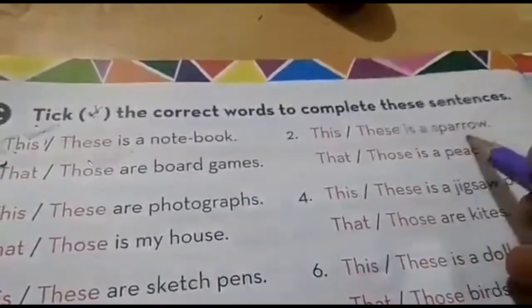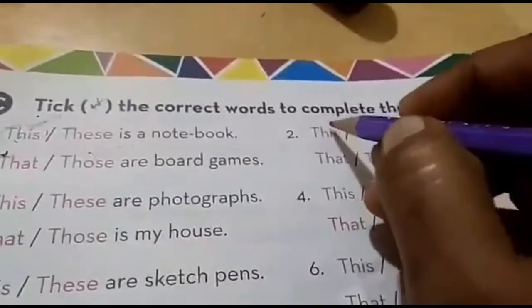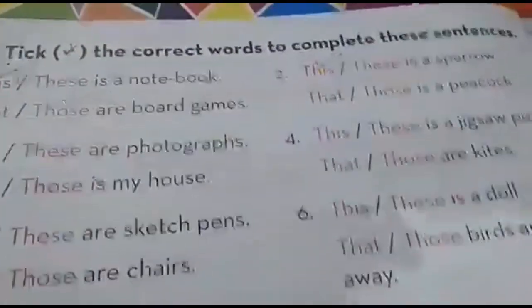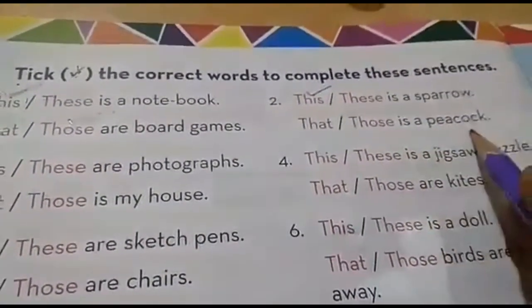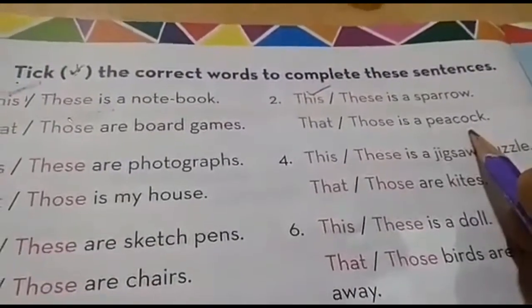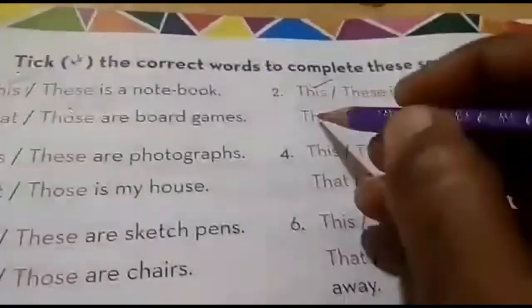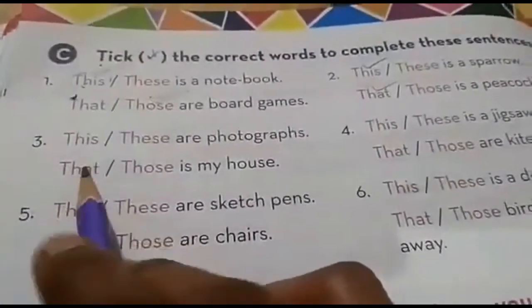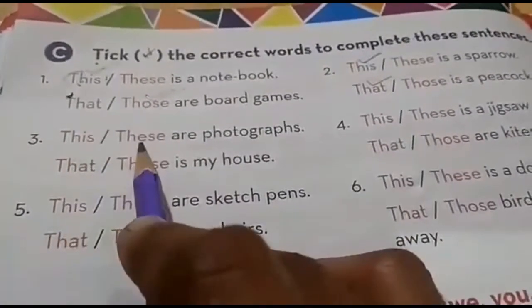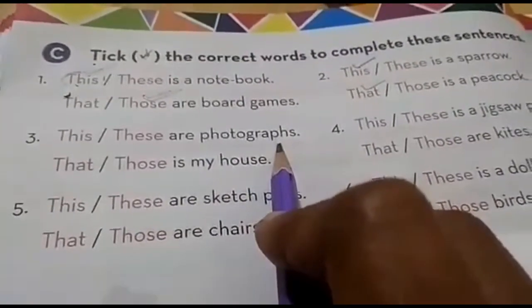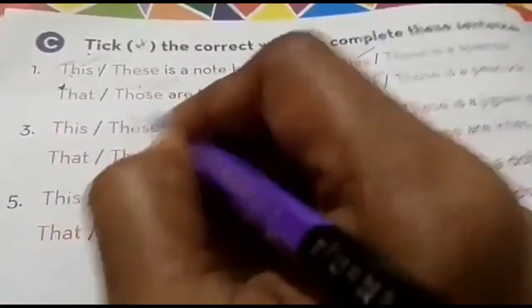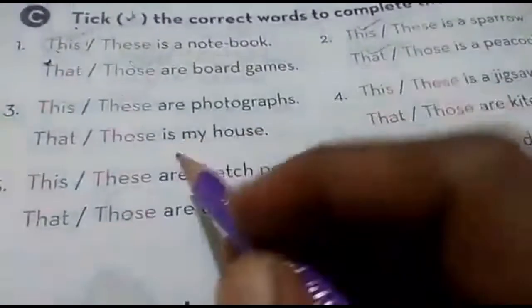These is a sparrow. Now sparrow only one. So we use this. This is a sparrow. Those is a peacock. Here peacock is also singular. So we use that. That is a peacock. Third example. These are photographs. Now photographs more than one. So we use these. These are photographs.